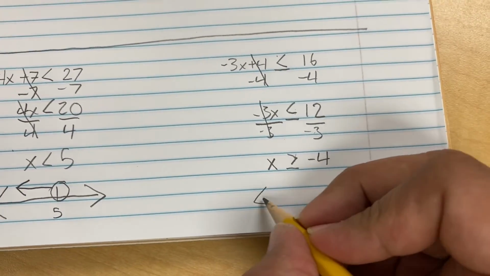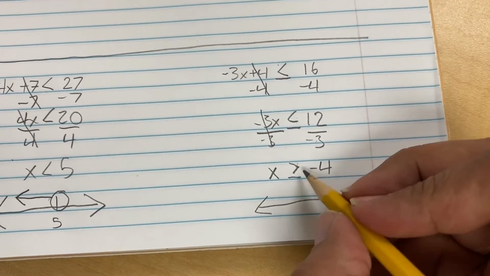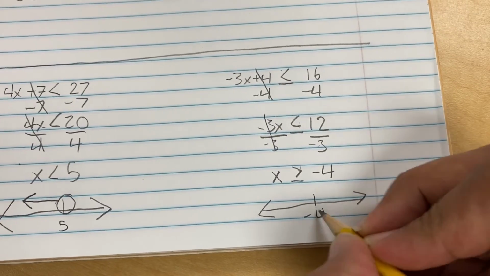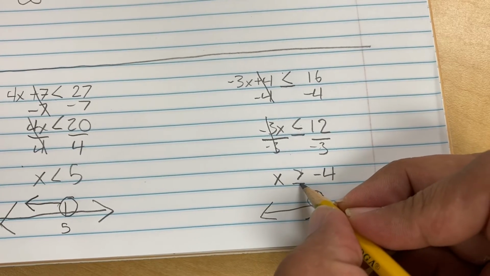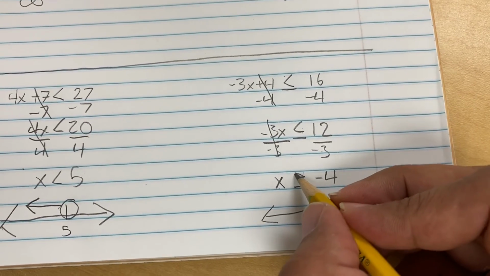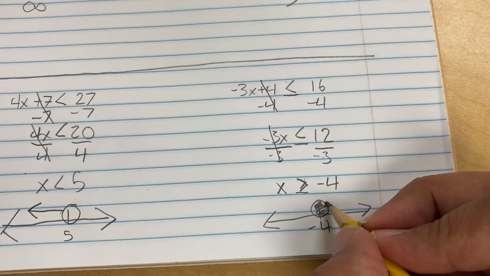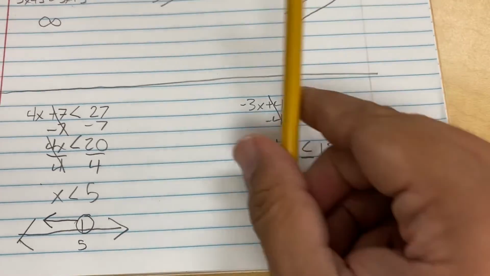So now on the number line, we're going to find a negative 4. There it is. The circle gets filled in now because of the line. And all of the answers are greater than negative 4, which means it's going that way. And that's it.